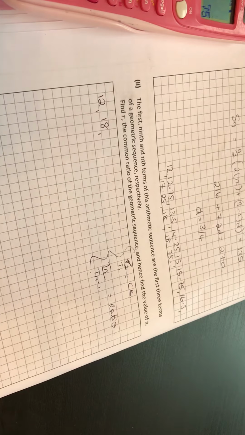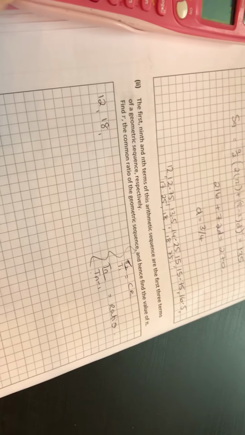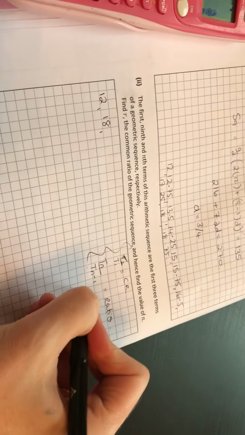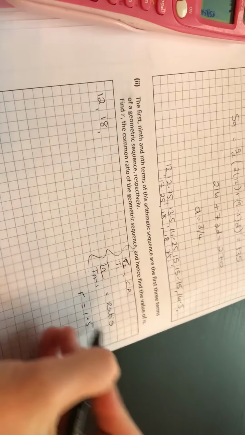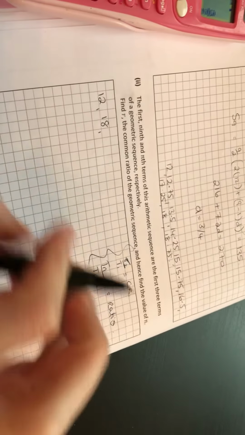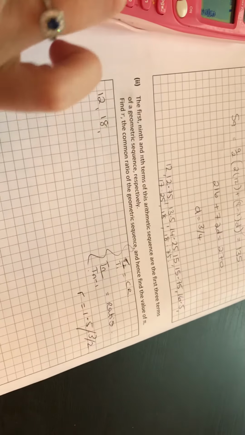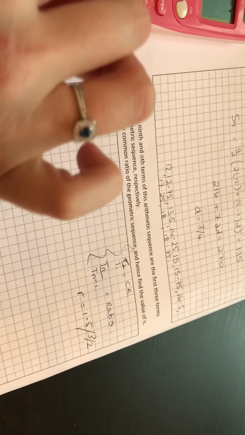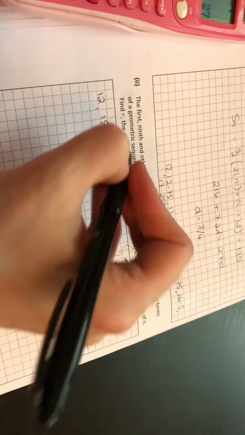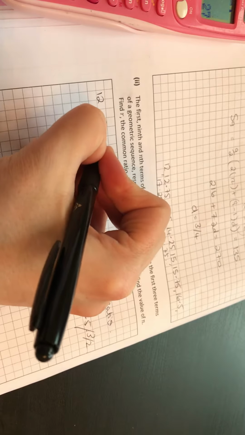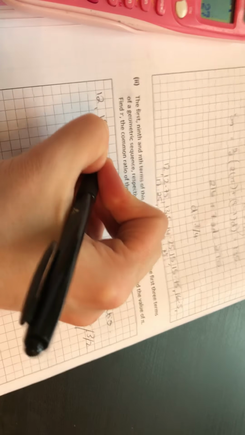So we've 18 divided by 12, which gives me 1.5. So my common ratio there is 1.5, or 3 over 2, whichever. And that allows me to get the next one, which is 27, and so on.